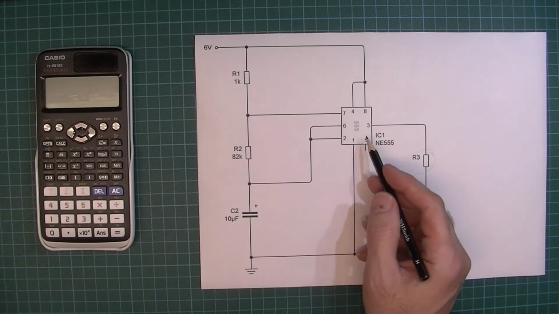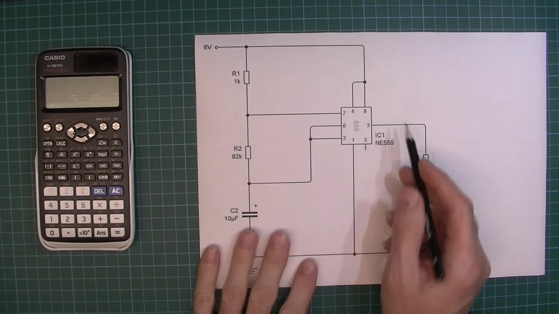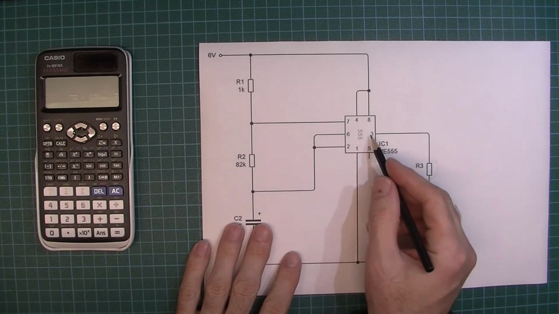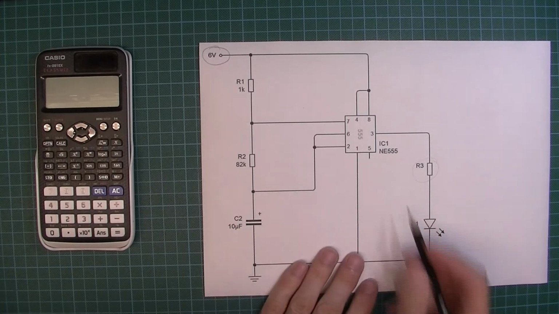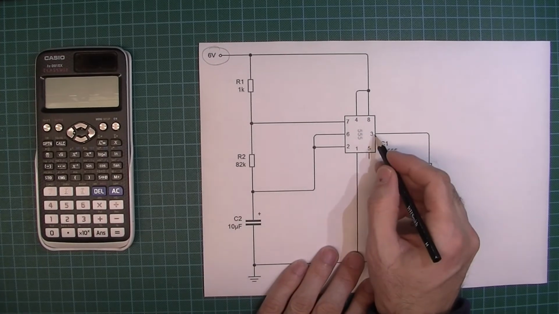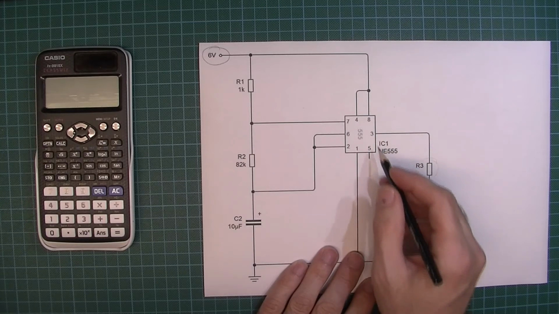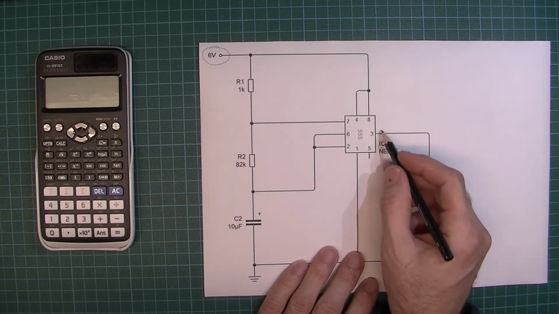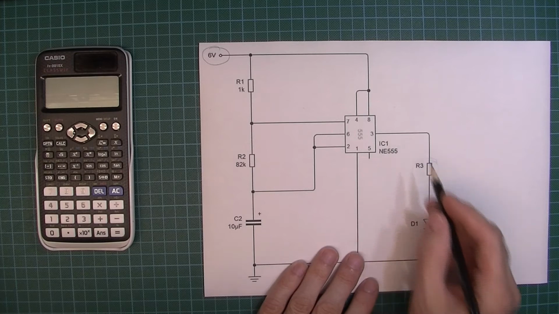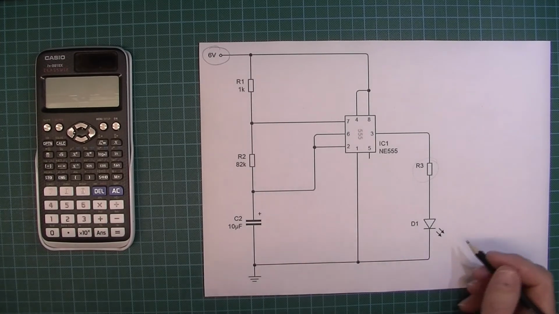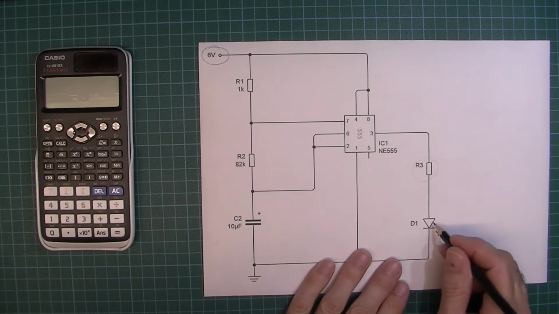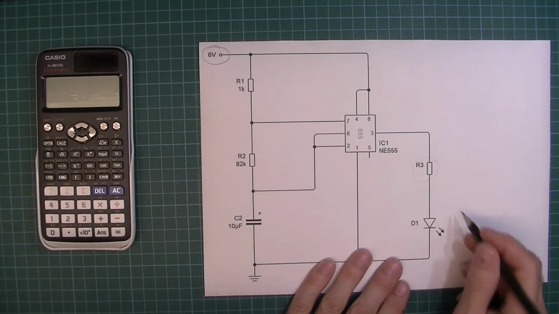Astable timer, so the output's going to go on and off, and the timer is powered by a 6-volt voltage source. That means that we can assume that the output of the 555 timer is going to go high, approximately 6 volts, no greater than 6 volts, and low, it's going to go close to 0 volts. The other thing that we need to know is that the LED has a forward voltage drop.